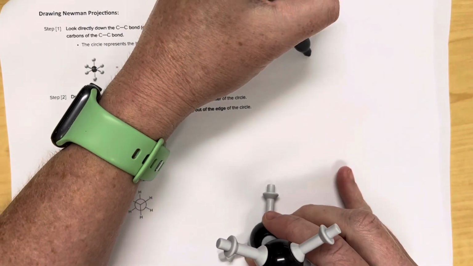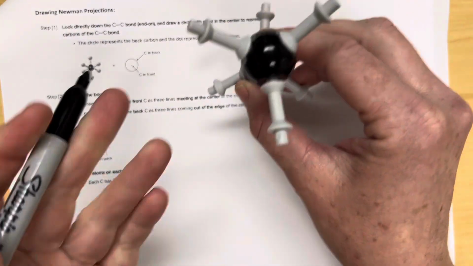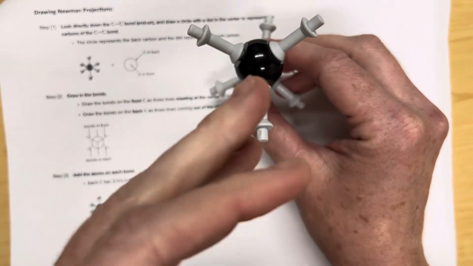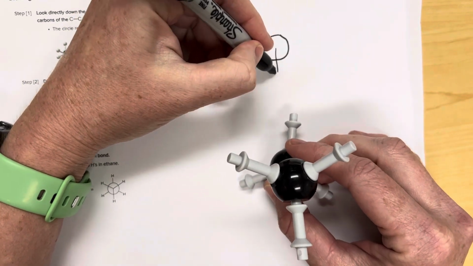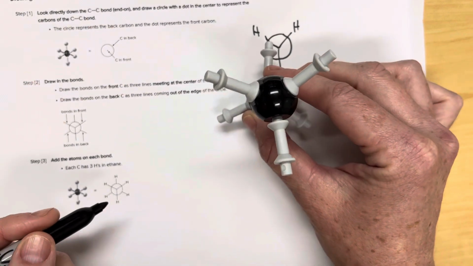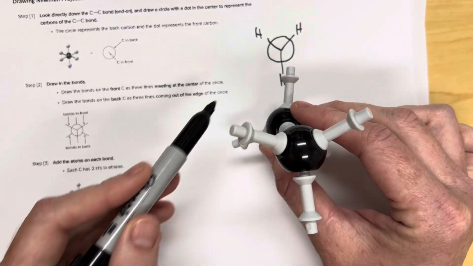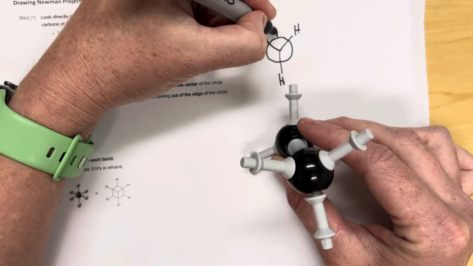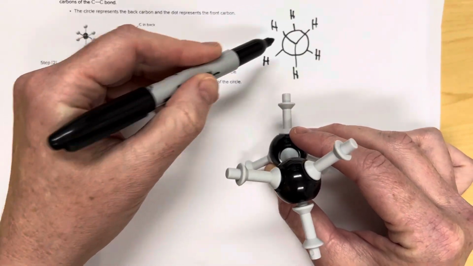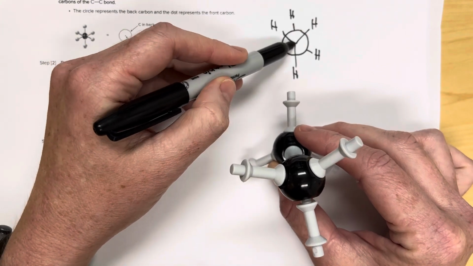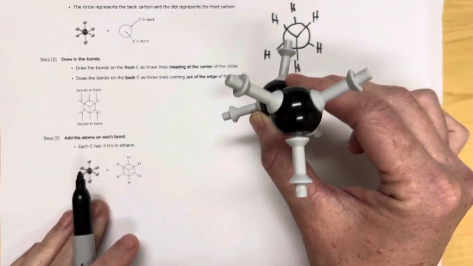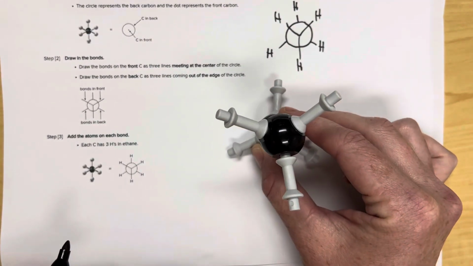So what you do is you draw a circle, and you just want to project what this would look like. So in the front, I hope you agree, there's a hydrogen, and a hydrogen. So you would go like this: hydrogen, hydrogen, hydrogen. And then in the back, can you see that we've got another hydrogen, hydrogen, hydrogen staggered? So in the back, you would draw hydrogen, hydrogen, hydrogen. Notice that in the back, you don't have lines connecting all the way to the center, but only in the front carbon do you represent it with the lines. So I hope that makes some sense, and that's how you draw a Newman projection.